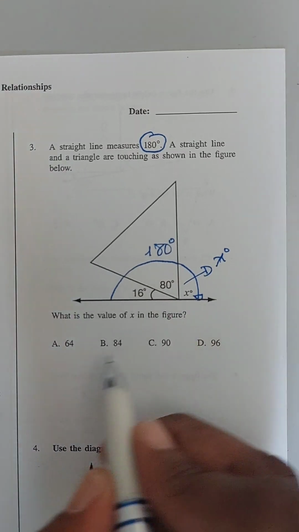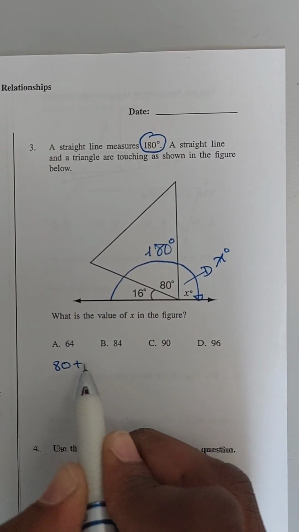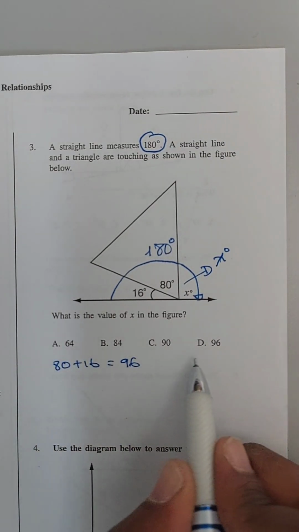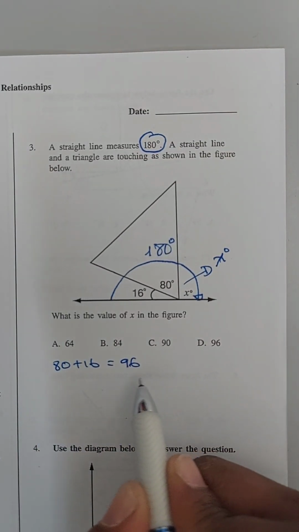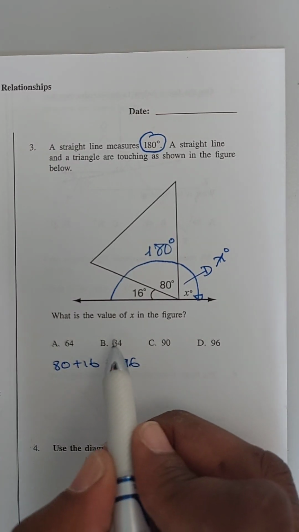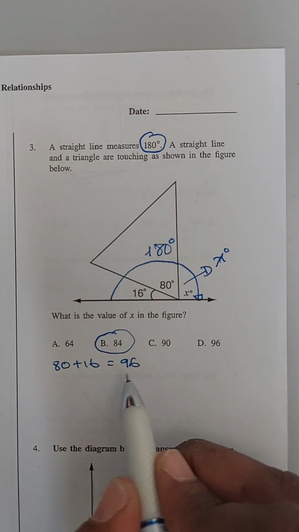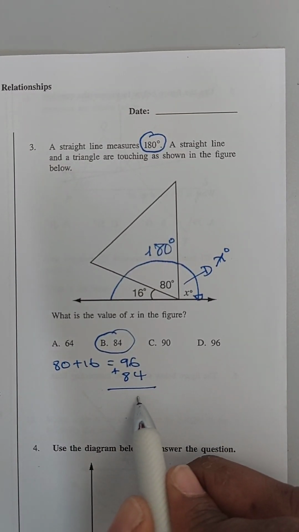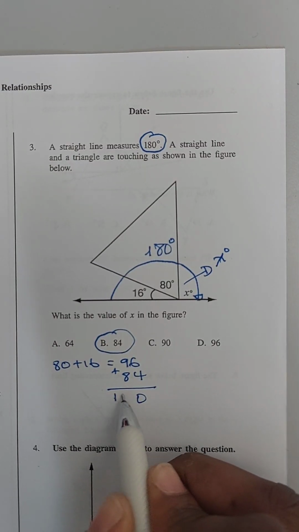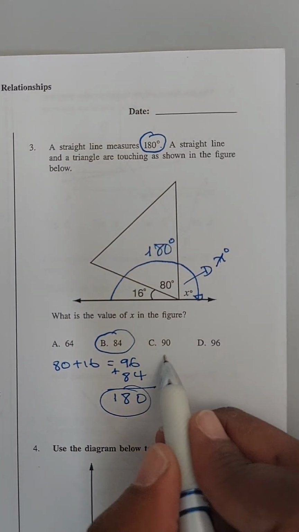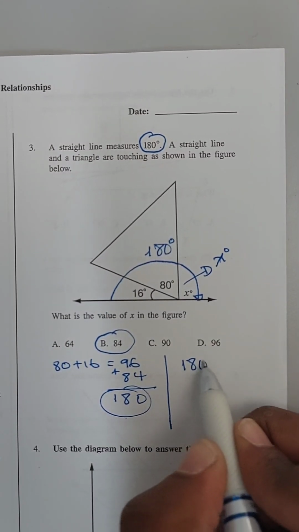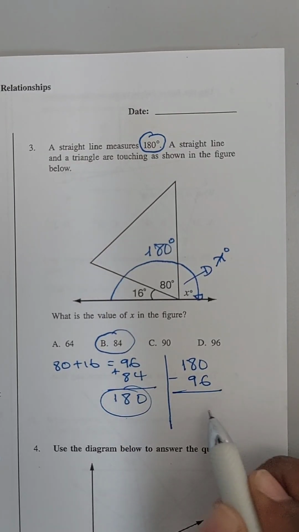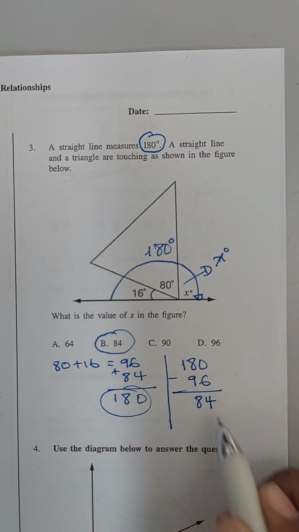So first let's add these two. When we add 80 plus 16, we get 96. Okay, so we can now start to try each of these numbers to see which one of them adds to 96 to get 180. That will be 84. 84 plus 96 is 180. Okay, so that is 0, 17 plus 1, 18, 180. Also, you could do the reverse operation of adding by subtracting 96 from 180, and that will give you 84.